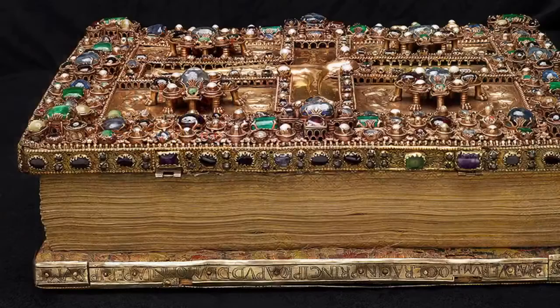So let's think for a moment way back to the medieval period and think about books like this. Now, this is obviously a very special book. It's got sort of jewels and gold in the cover, and it's a book of scripture.